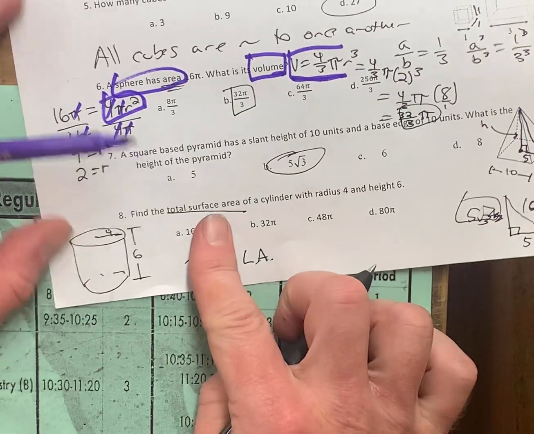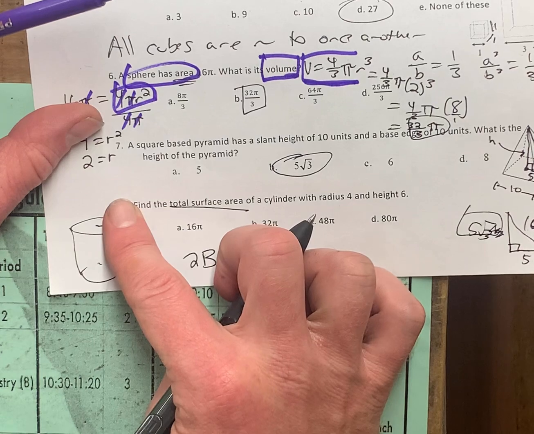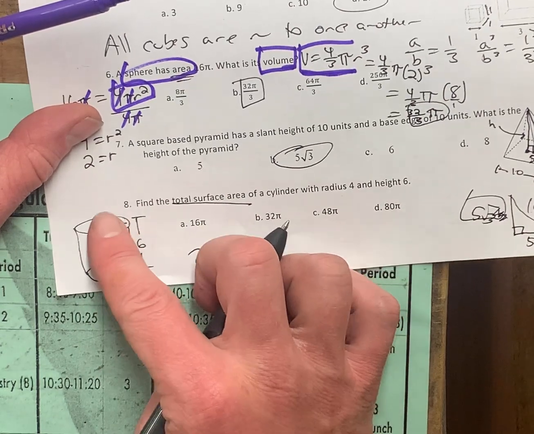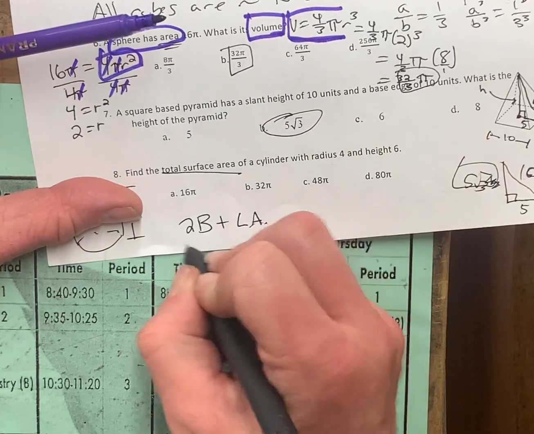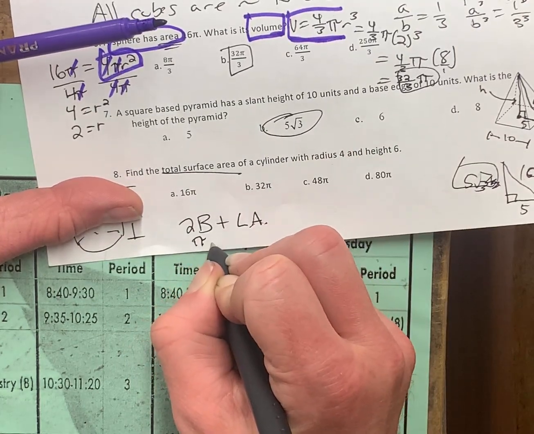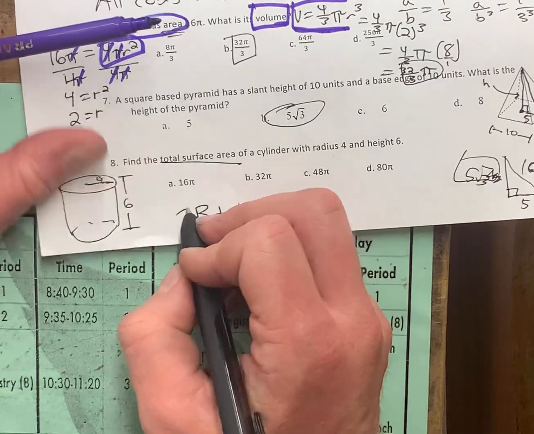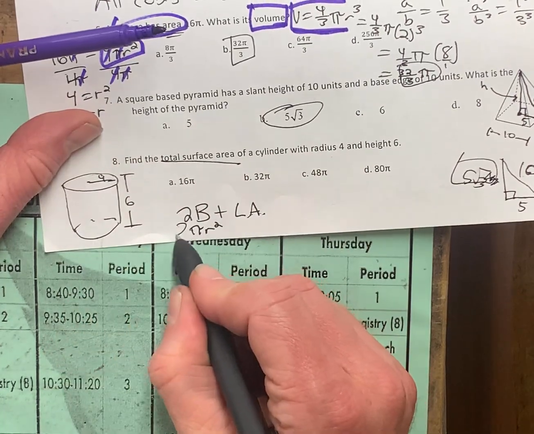Total surface area means everything, every surface, whether it's a curved surface like this one or the circular surfaces here, okay? So my 2B, that's pretty easy because each B is a circle, right? Pi r squared, okay? And I have 2 of them, so I'll have 2 pi r squared here.